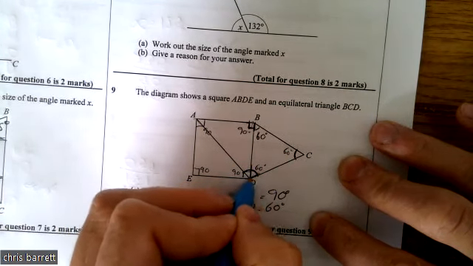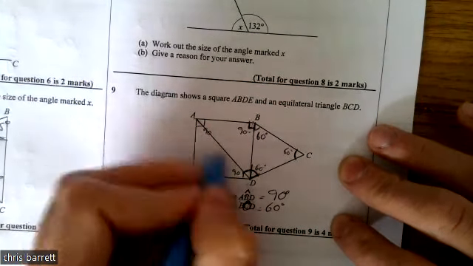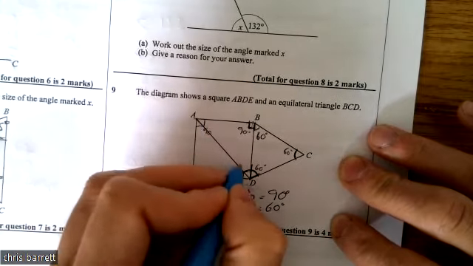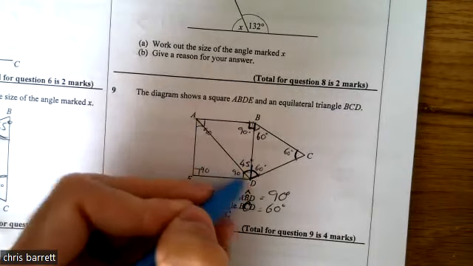So I know this part's going to be 60 degrees. I've got 90 degrees, and because I'm going corner to corner, that is then bisected. So I now know that that is 45 degrees because it's got that nice diagonal.